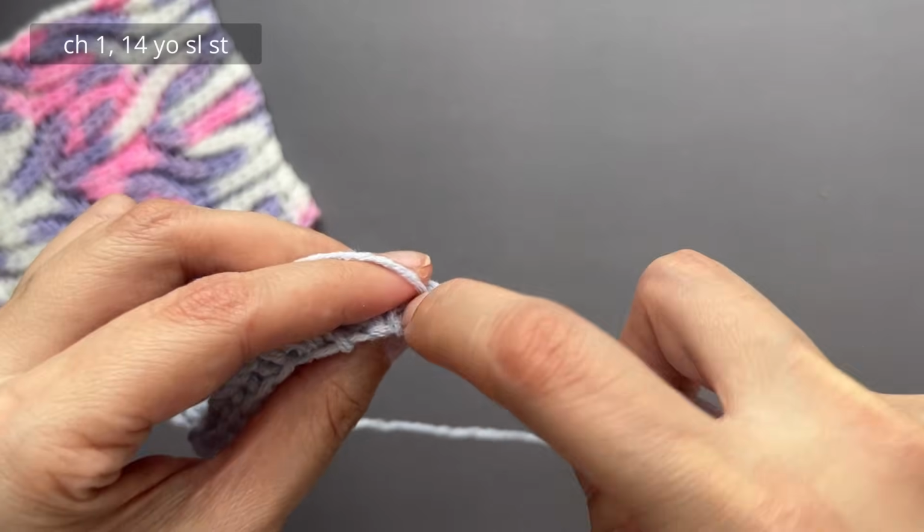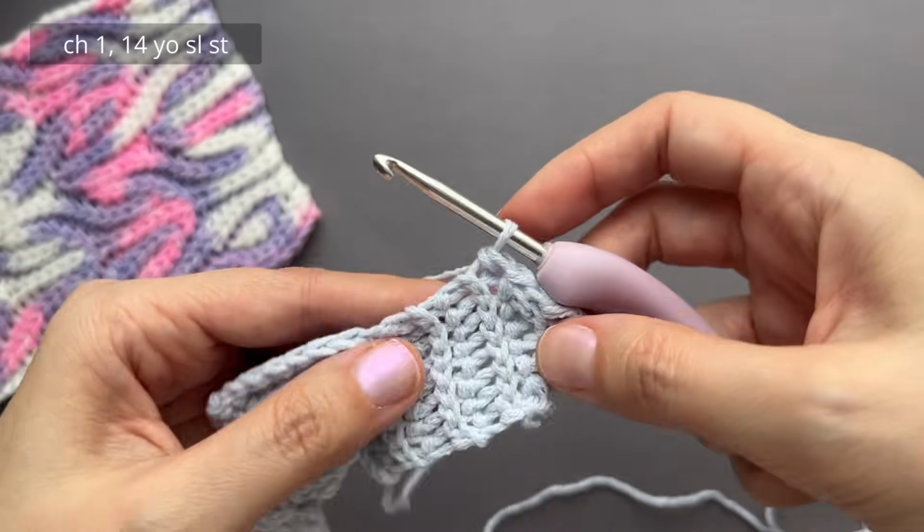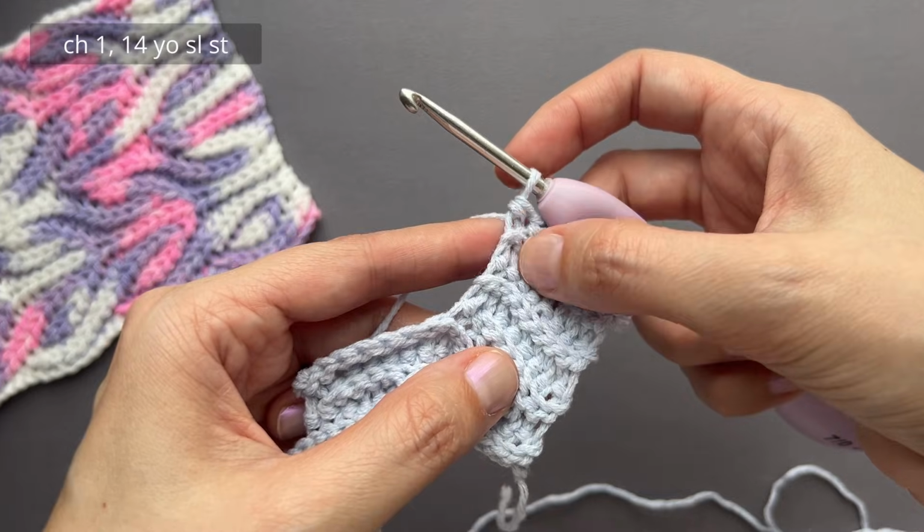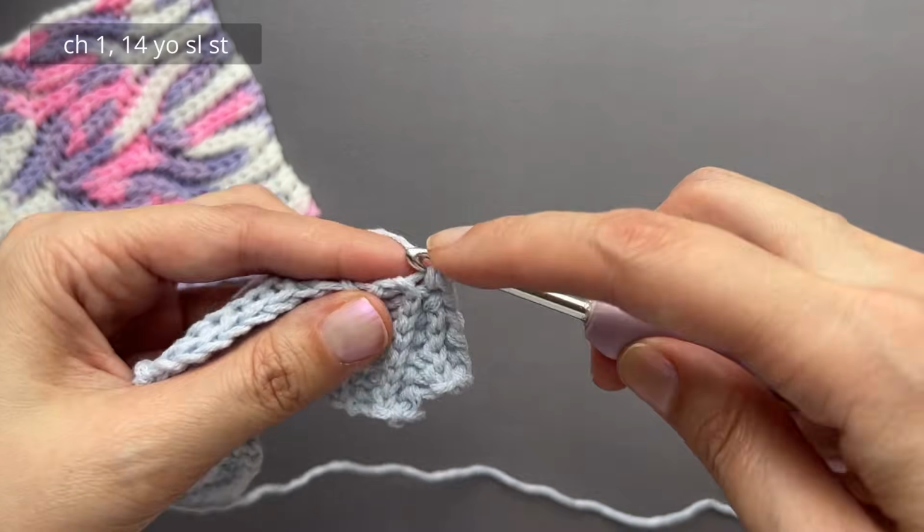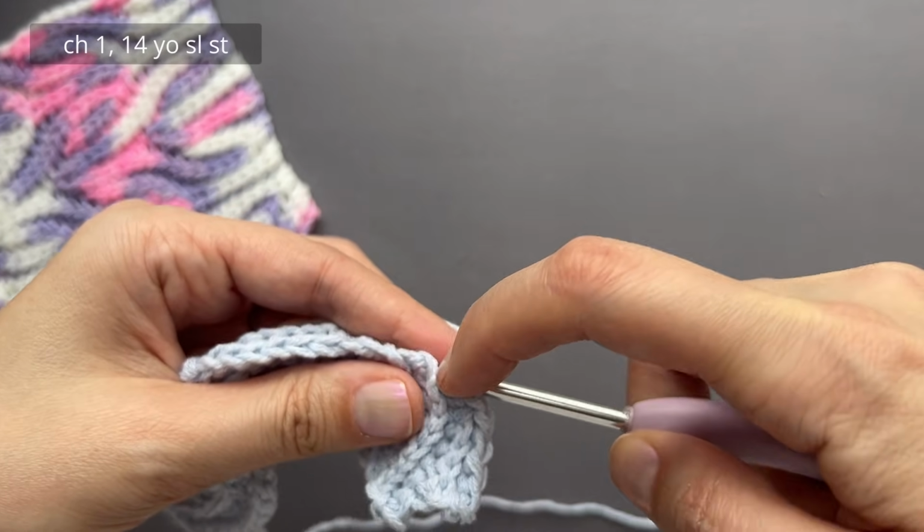That makes 5. Then 6. And right here, I am approaching a double step. This means there is one row right here and a second row right below it. I need to make a joining stitch that goes through all of these rows.